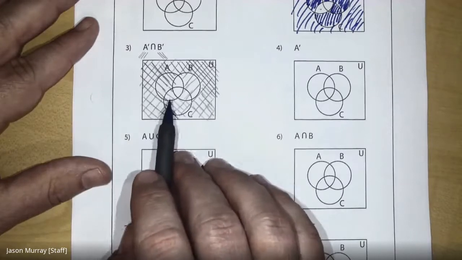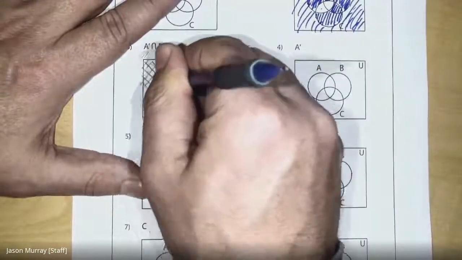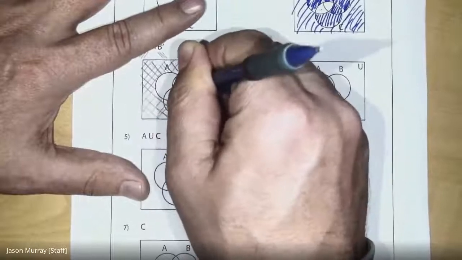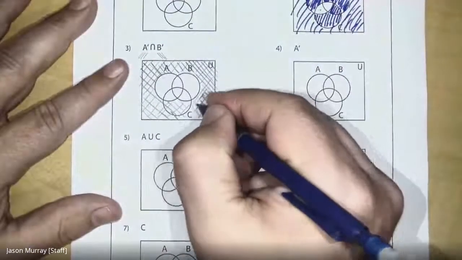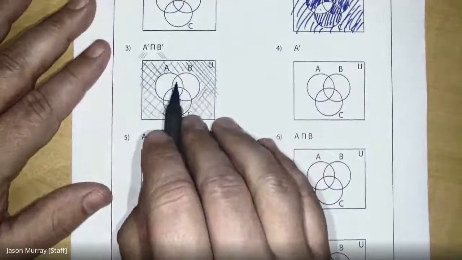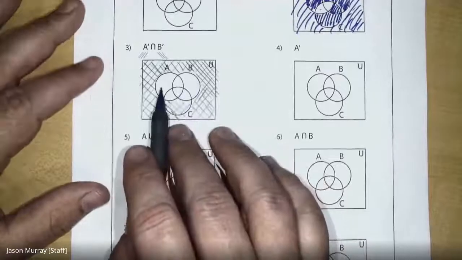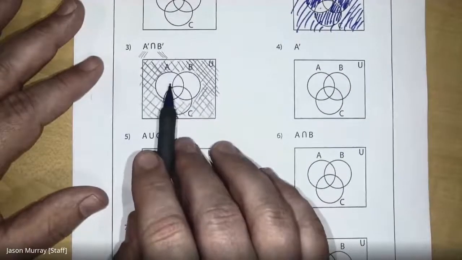The only parts that are not double shaded are these, and I'm going to erase those lines right now. That's the only section here, here, and here. Those sections in all of A and all of B that are not double shaded. So that's the region that I'm going to leave unshaded.